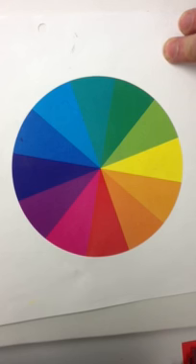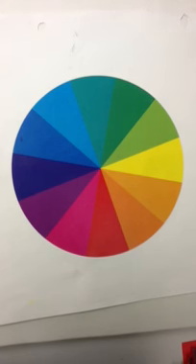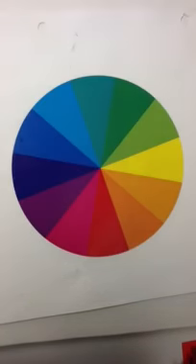And I would say for this assignment, I want you all to do these harmonies: monochrome, analogous, complementary, cross-complementary, split complement, and I would pick one of a triad or a tetrad. You don't need to pick all of those, just one of those.